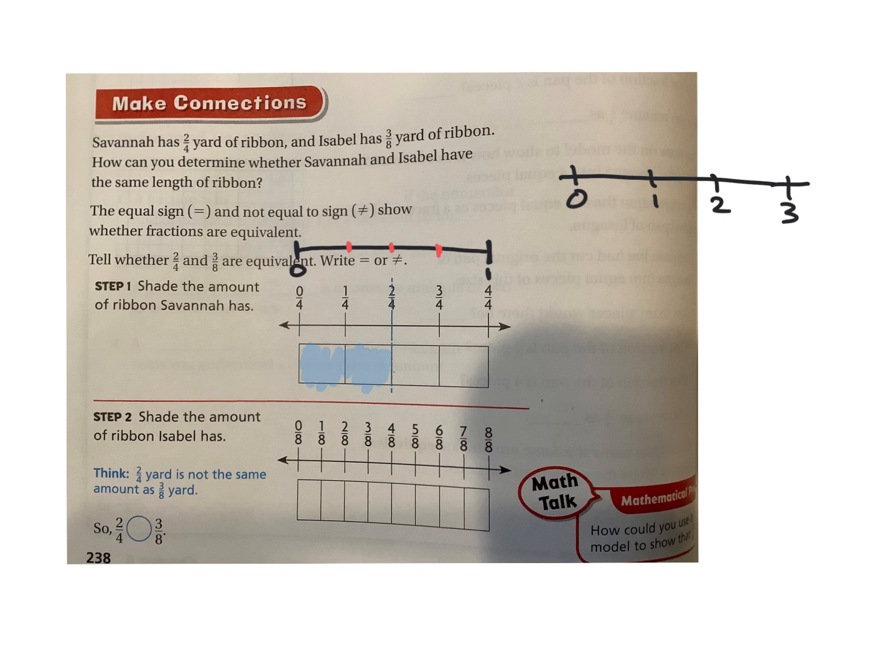She has 3 of those 8. So we're going to shade in 3 of those 8. There's 1, there's 2, and there's 3 of those 8. And so now that I have them all lined up, I can compare them, which one has more, or if they're in fact equal. They just asked if they are equivalent or not. Is 2/4 equivalent to 3/8? And if we draw that line straight up, look at that, not quite, right? 3/8 is a little less than 2/4. So I'm just going to say here that they are not equivalent.